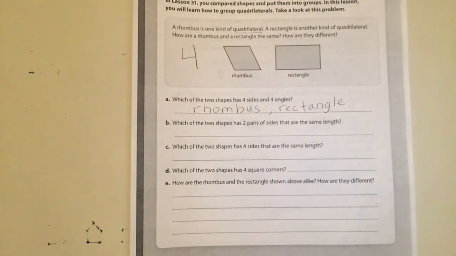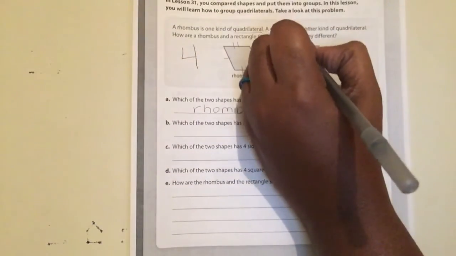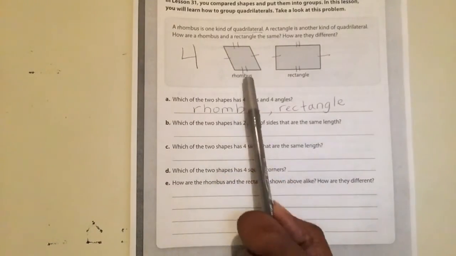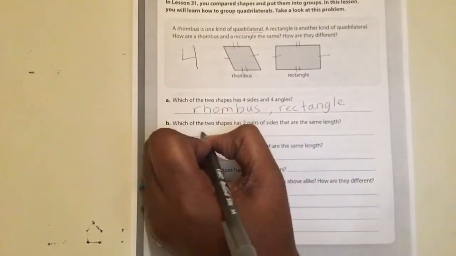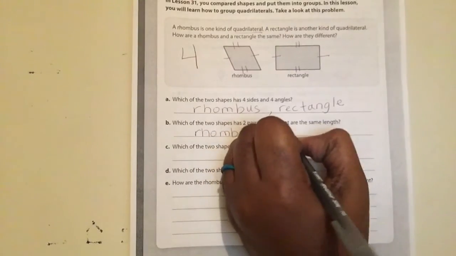B says, which of the two shapes has 2 pairs of sides that are the same length? You may have heard this said, opposite sides are the same length. So this is the same length as this side. This side is the same length as that side. So both of them have 2 pairs. Now, y'all, when I say pair, I mean 2. So both of them have 2 pairs, and I'm going to put rhombus and rectangle for this one too.